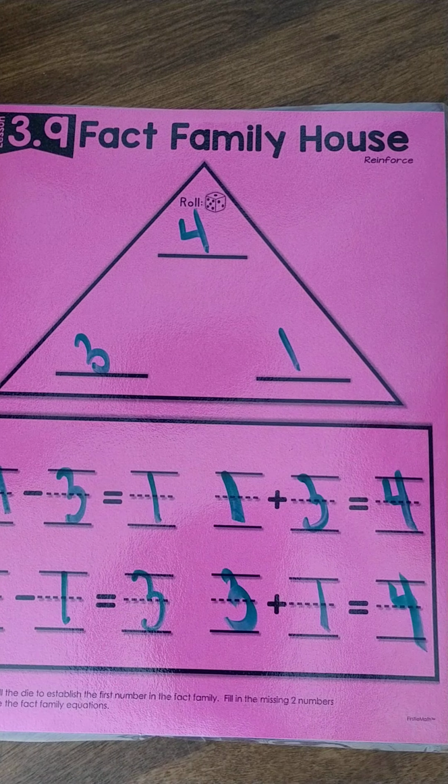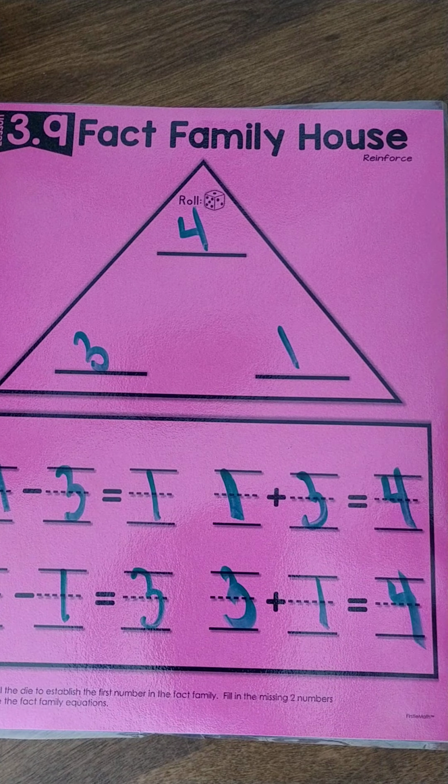We have 4 minus 3 equals 1. 4 minus 1 equals 3. 3 plus 1 equals 4. 1 plus 3 equals 4.